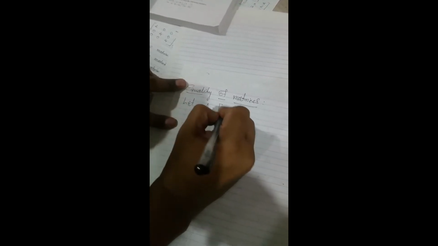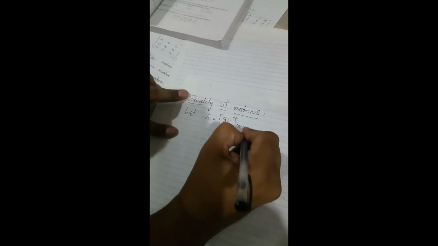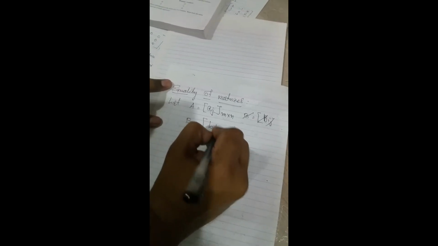Example. Now we start with the next point, first point, equality of matrices. What is the equality of the matrices? Say let A is equal to Aij, M cross N, and B is equal to Bij, M cross N. Two different matrices are given.